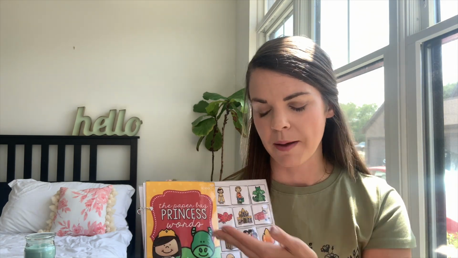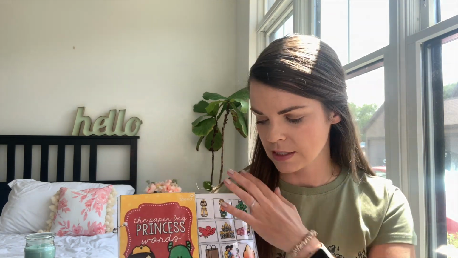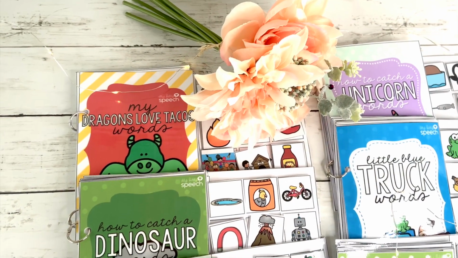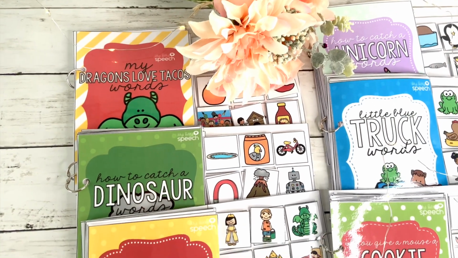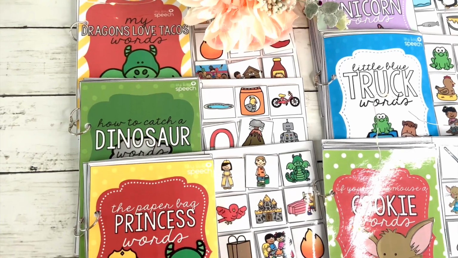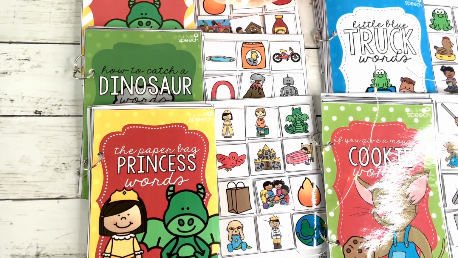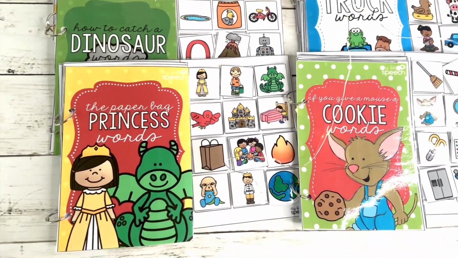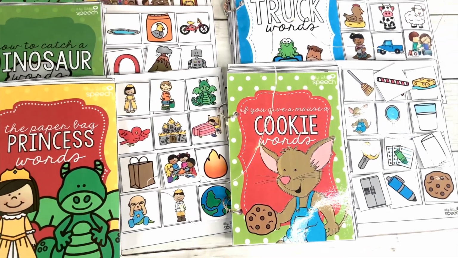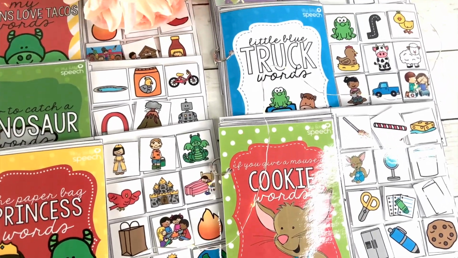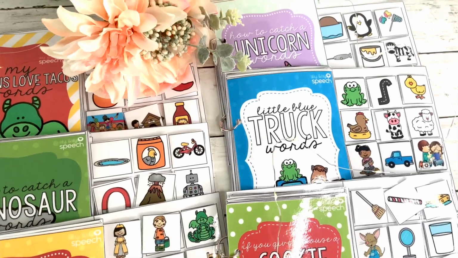But I create, with all my book buddies, this is my Paper Bag Princess words. So this is some of the vocabulary I've picked out of the story that's really important to understand the concepts, as well as words they might not know. Like some of my itty bitties might not know what a castle is. They might not know what a dragon is. They might not know what the world is. So we can match these pictures.